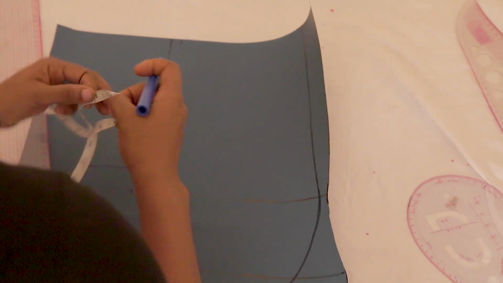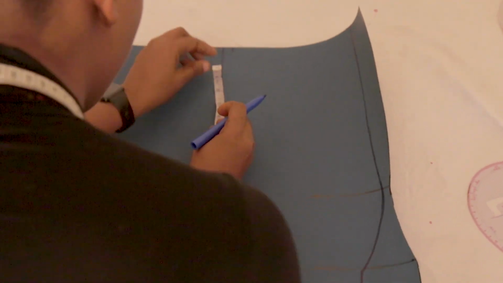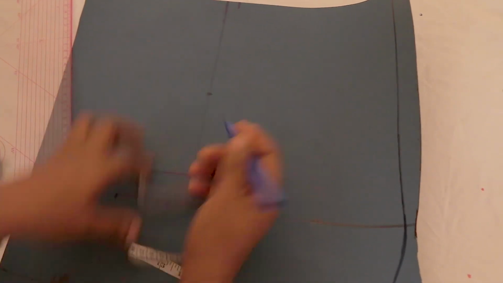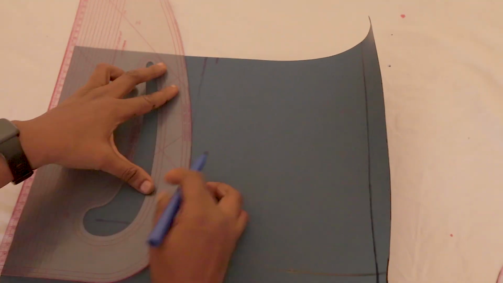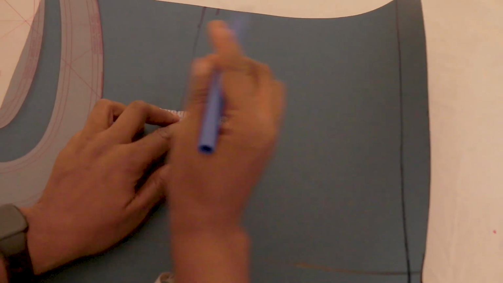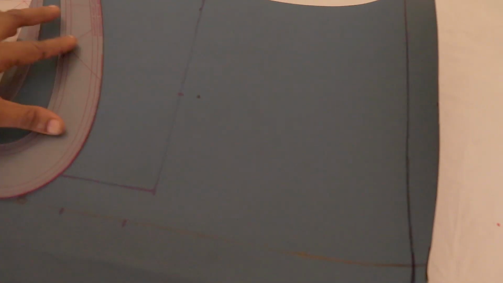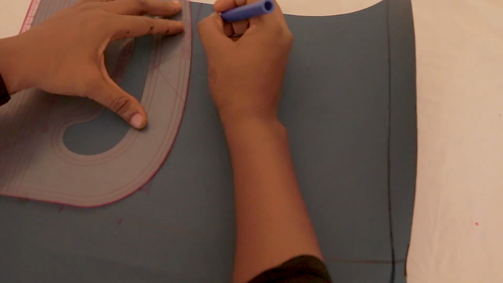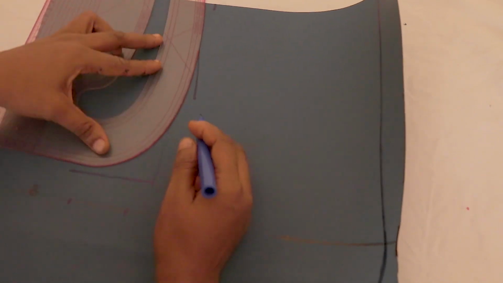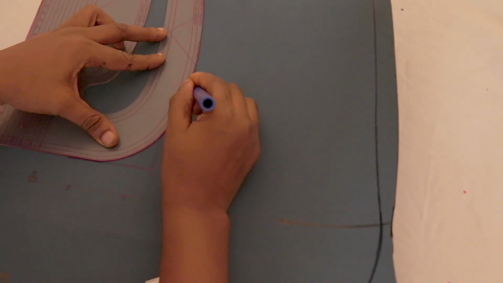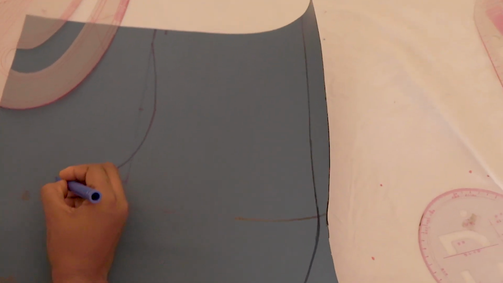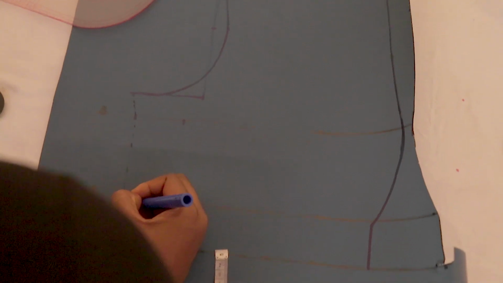So you get the midpoints. Midpoint is somewhere here. So you go in by. Why I'm not really expatiating on this is, except for the beginners, but for those that have been in fashion, you know how to achieve this already. And if you don't know how to achieve this, please watch the video on the basic bodice. You know how to achieve your armhole. So with this, we're cool. You can just trace out and cut out.